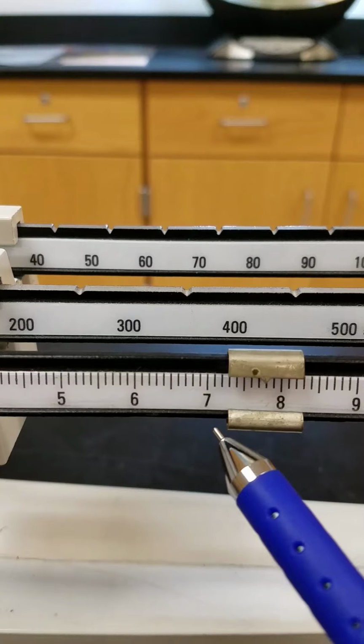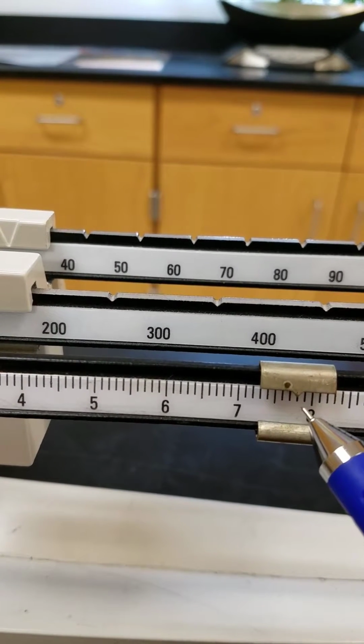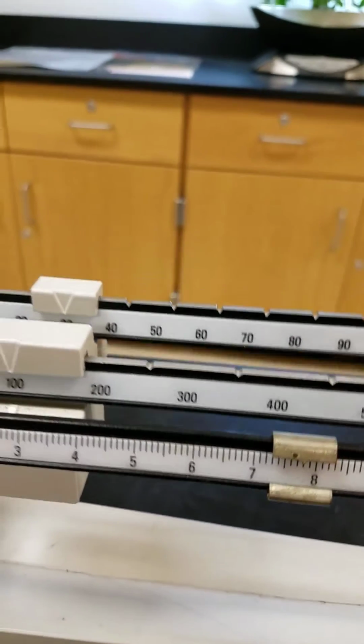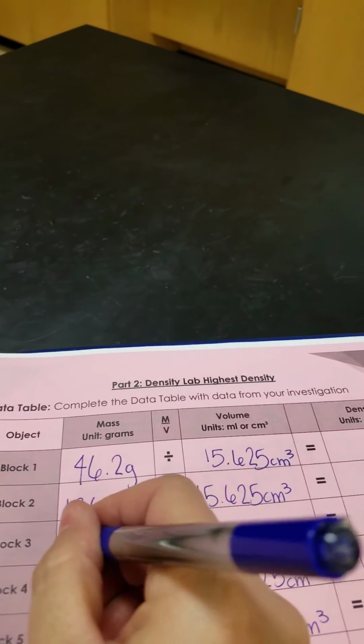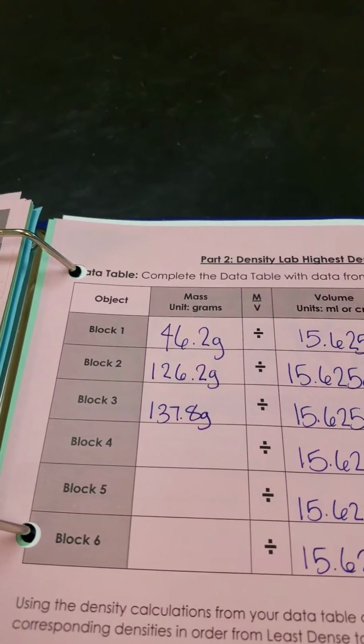Can't see. Here we go. So this is 0.5, 0.6, 0.7, 0.8. 137.8 grams. On to cube number 4.